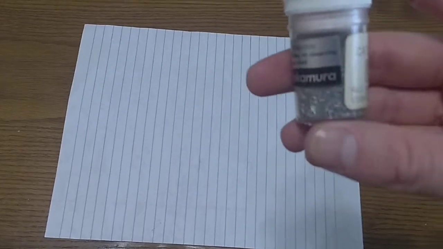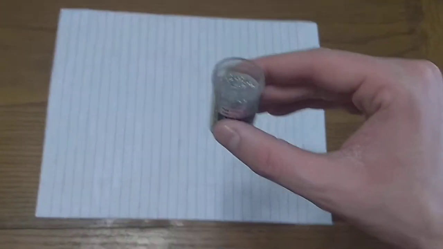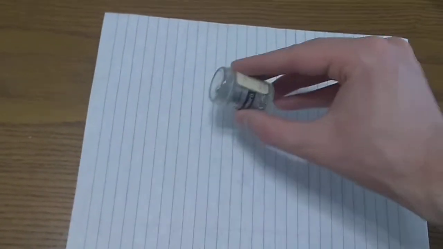And what I'm also going to do is take this jar of iron filings and sprinkle them around the bar magnet. So give me a second while I get this open. Okay. All right. So now, these are just very simple iron filings. Maybe not iron, I don't know what they are. Magnetic chips. Let's see, does it say? No, just magnetic chips. And what I'm going to do is very gently.